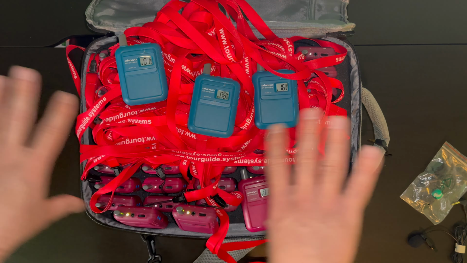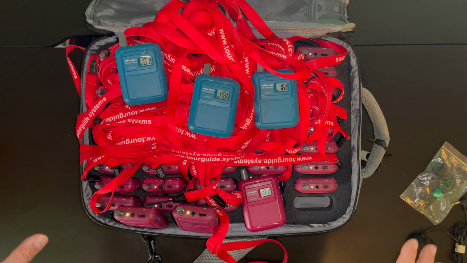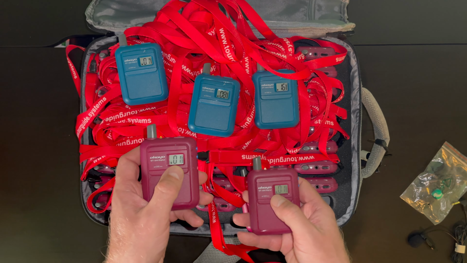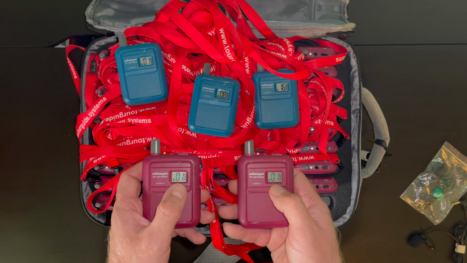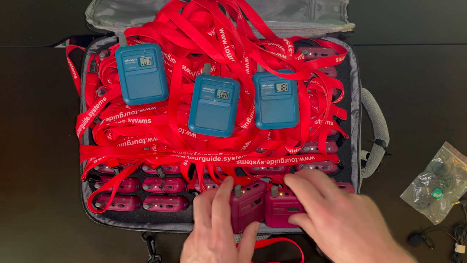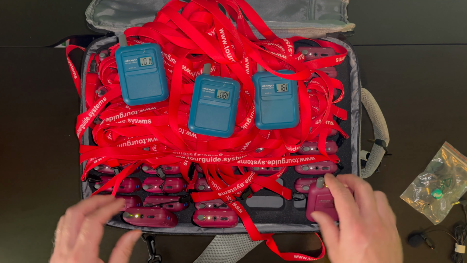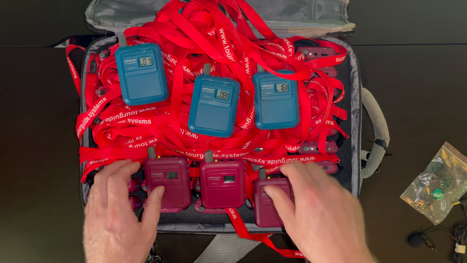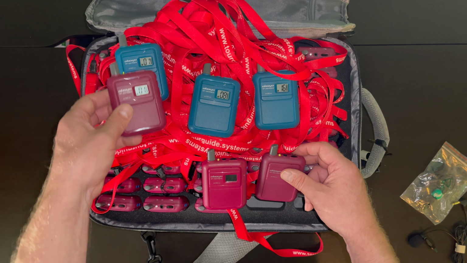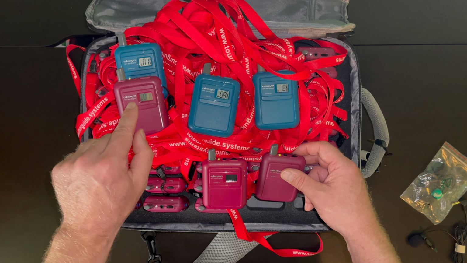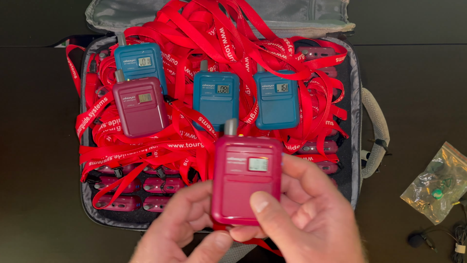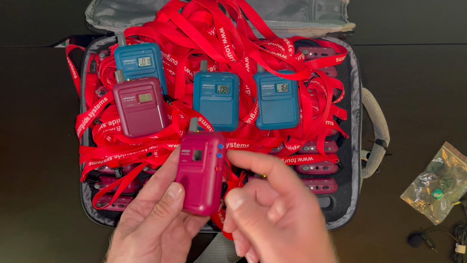But on the second day, they need to divide the group into 3 different groups. And what we need to do is just change the channels for the receivers which are going to be with the separate groups. So for example, let's say there are 3 transmitters, 3 receivers. This transmitter, we keep it with the transmitter which is preset to channel number 1. So now we need to change the channel on the receiver here. So how can I do it?